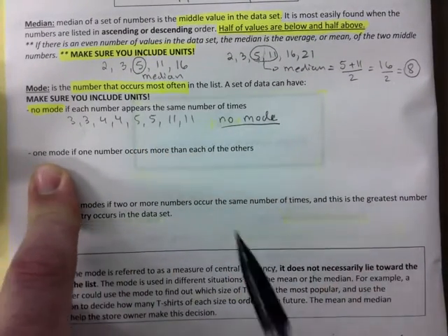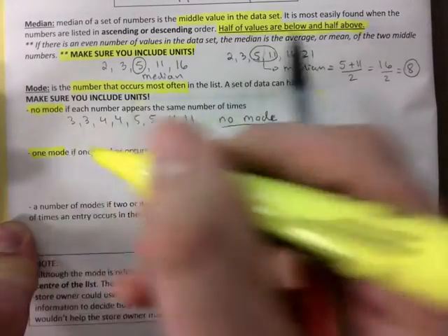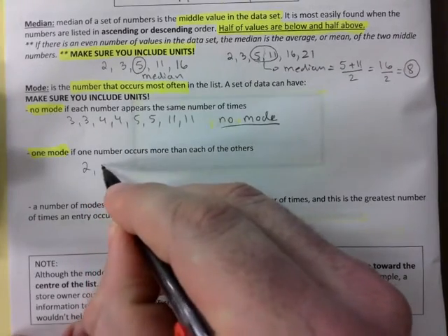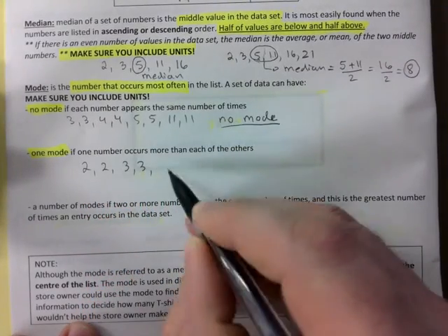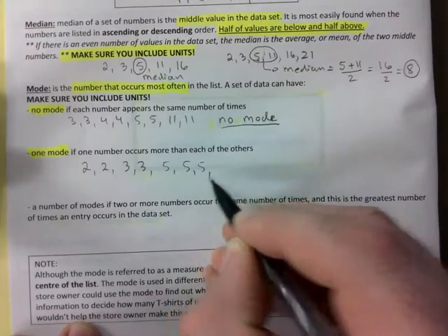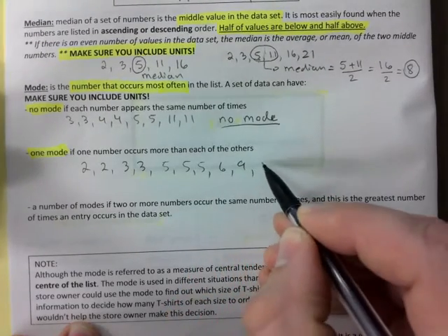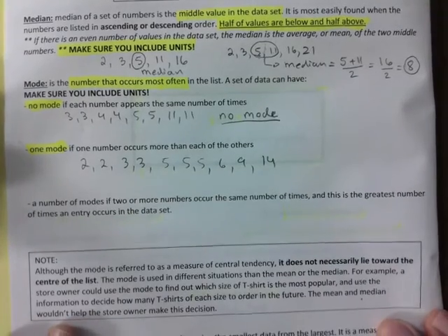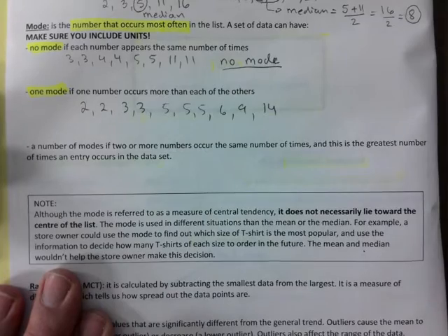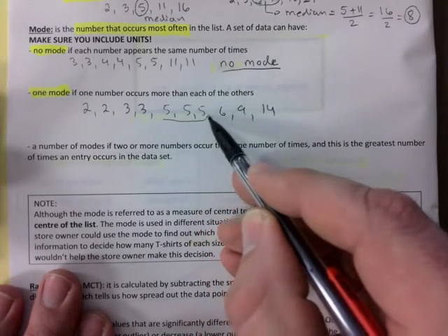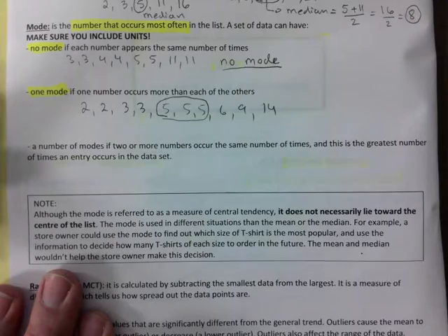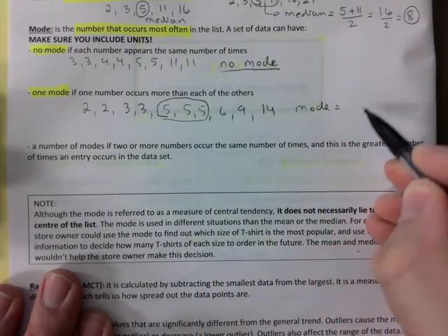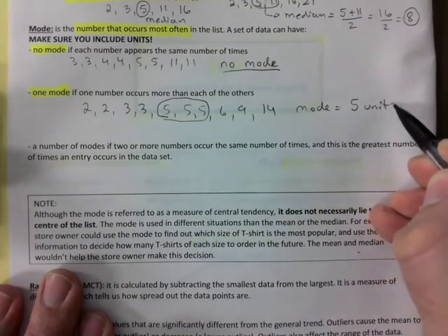One mode. You can have one mode. That's the one that's the easiest to identify. So let's say you have 2, 2, 3, 3, 5, 5, 5, 6, 9, 14. What would be your mode there? You scan and you see that the 5 is the most popular one. That's the one number that appears the most number of times. So here your mode would be 5 units.